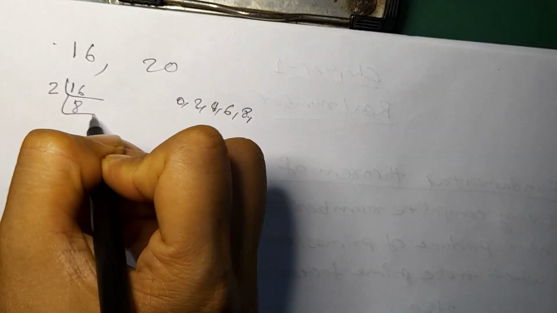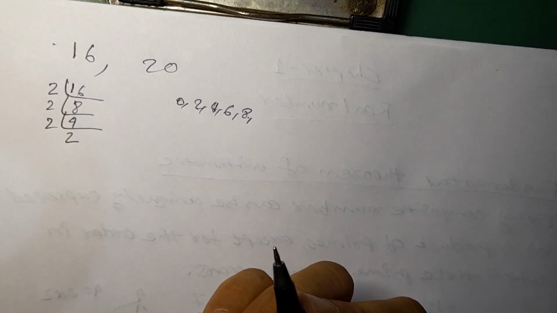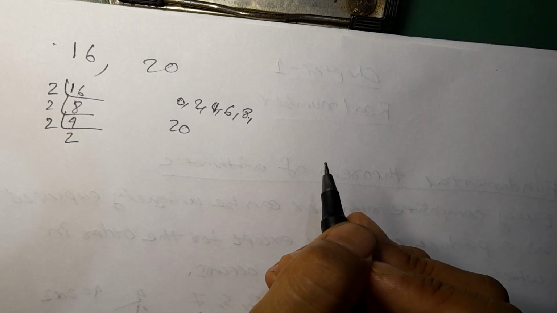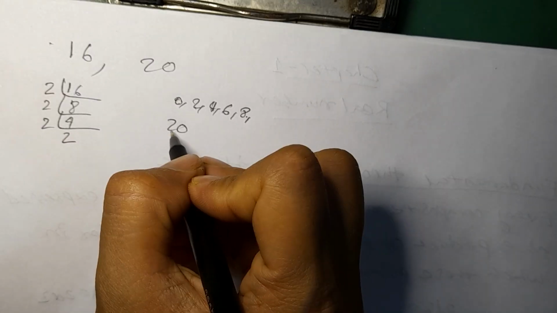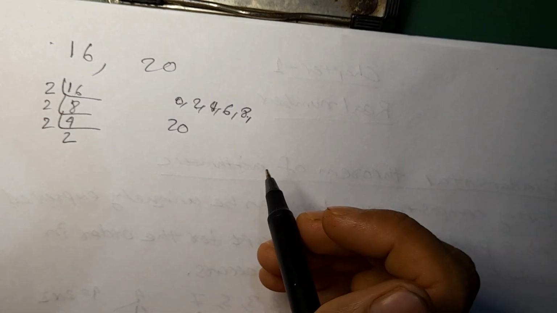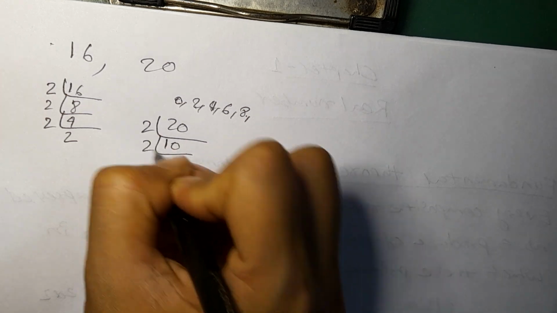Again 8 is divisible by 2, giving 4. Again 4 is divisible by 2, giving 2, and 2. Now come to 20. It's divisible by 2 and also by 5. You can go by either 2 or 5. By 2 you get 10, again divisible by 2, giving 5.